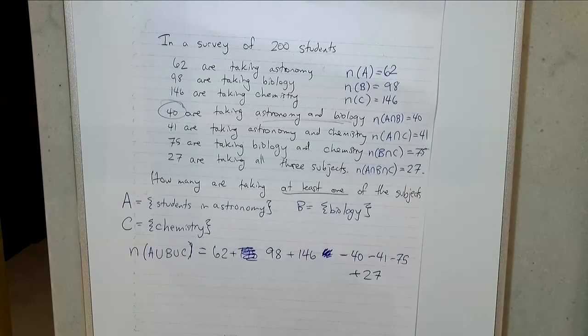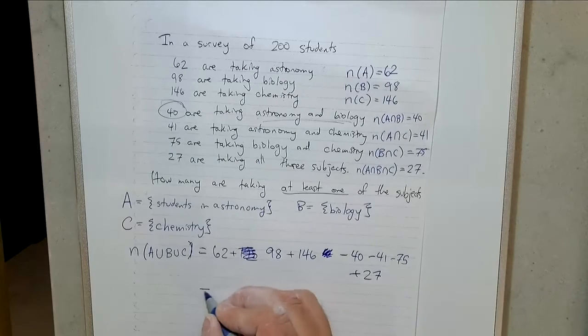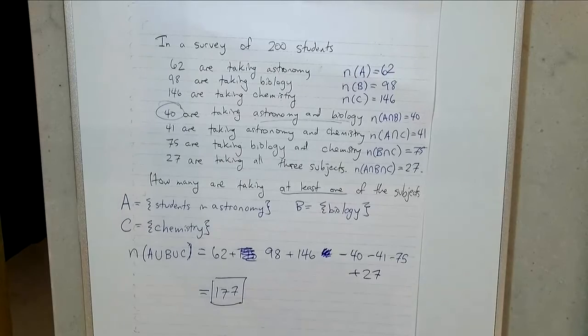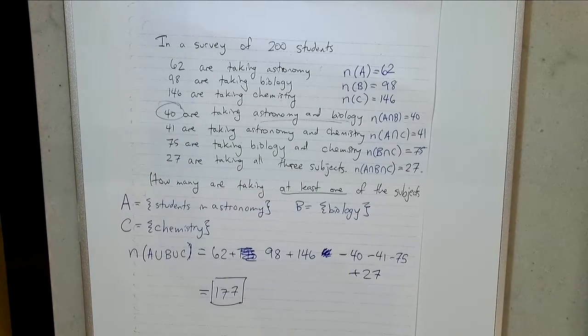I don't have a calculator, but has anyone else computed it? 177. Okay, I trust you. Does everyone agree with that? Everyone who's calculated it? Okay. 177. Right. Okay. So this is just a sort of, pretty much most of the examples you'll encounter will be just like this.